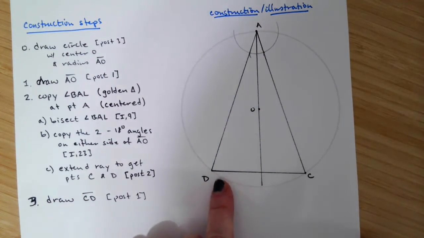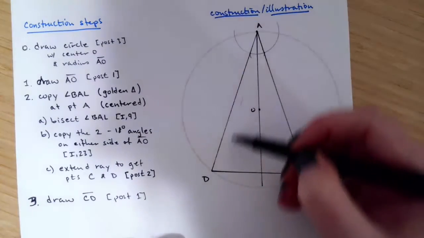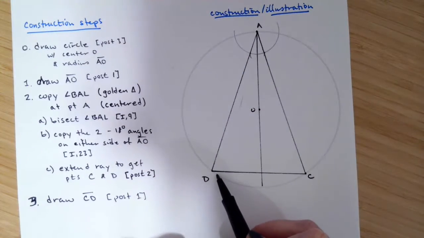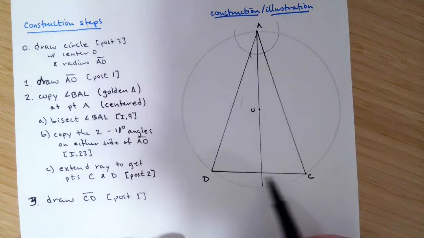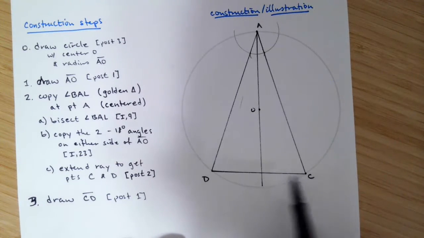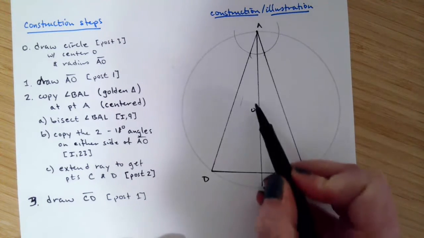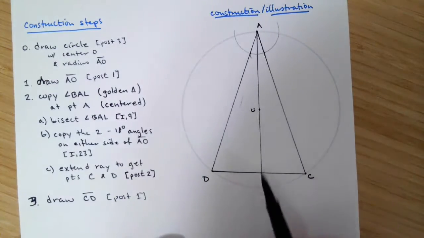And that error is, actually it looks like it's on this side here, that D is a little too far away. It should have been right down here. But if we'd done it perfectly correct, line CD should have been perpendicular to line AO, the extension here.